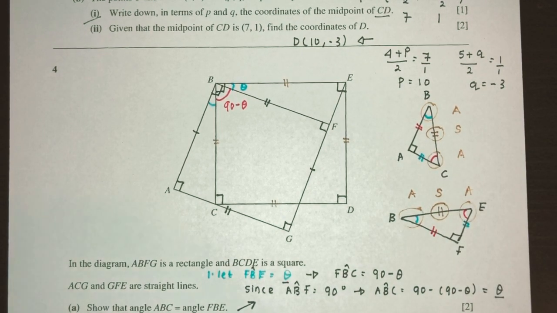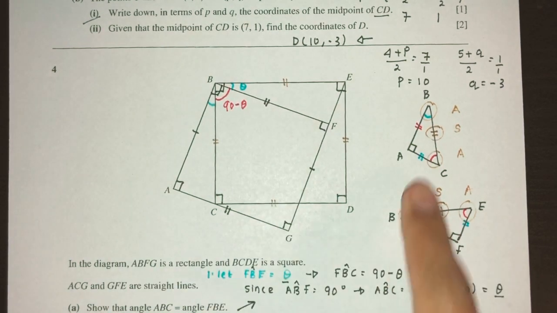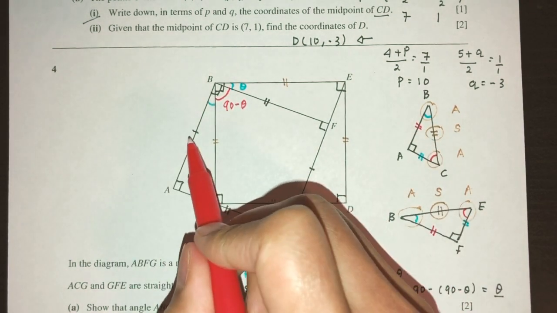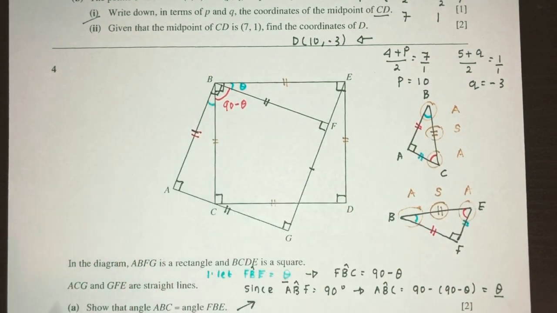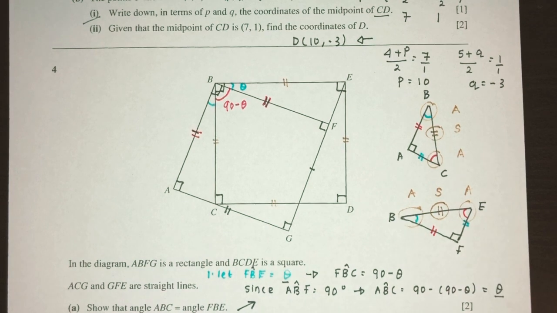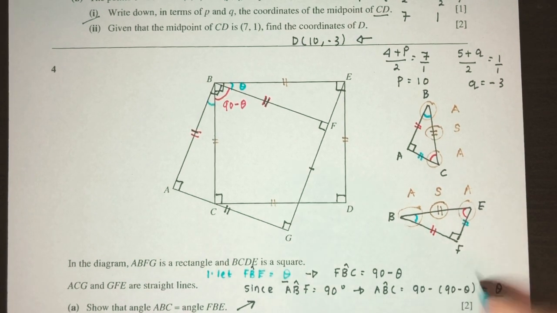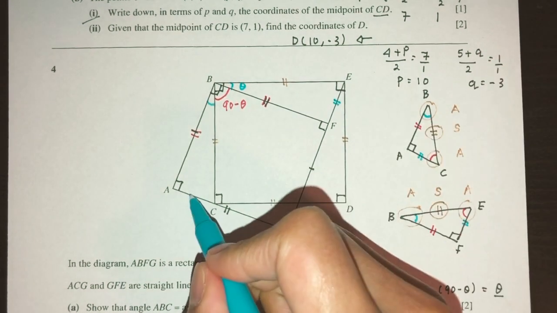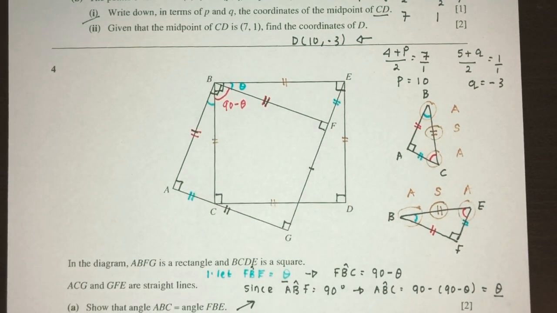So let's mark this down on our shape here. So this is side AB. AB has to be this color. This is side BF. BF has to be this color. And this is the side FE, which will be this one and this one. So by observation, what do you see?